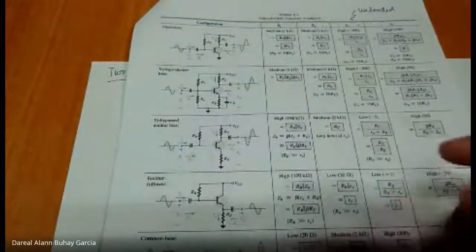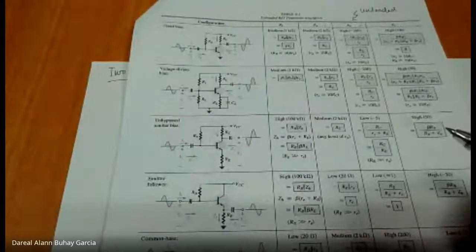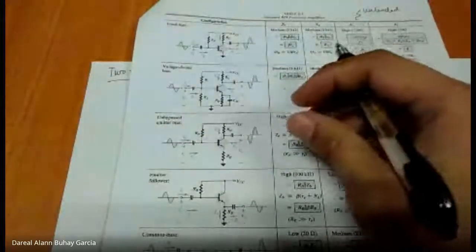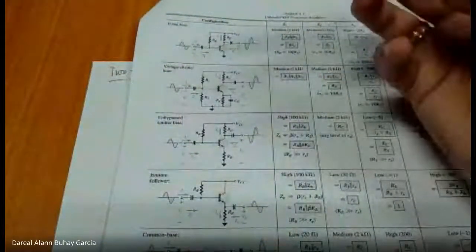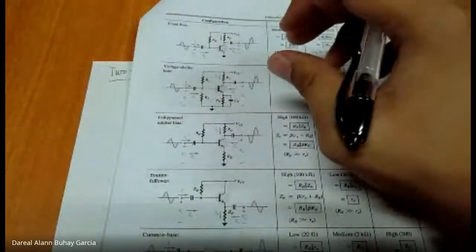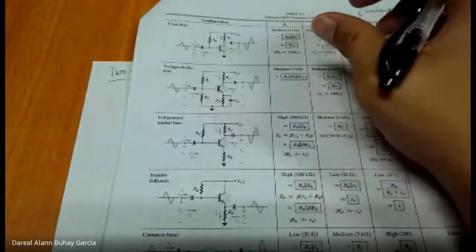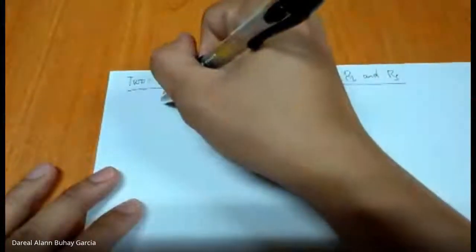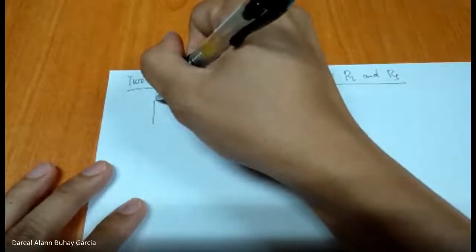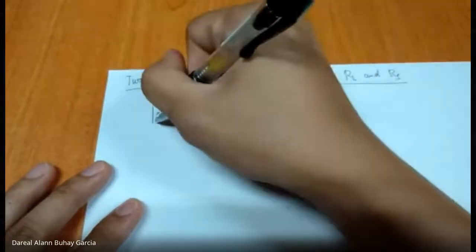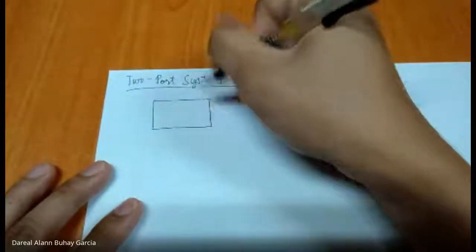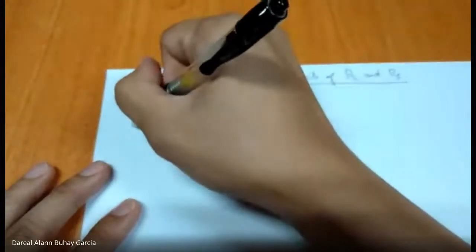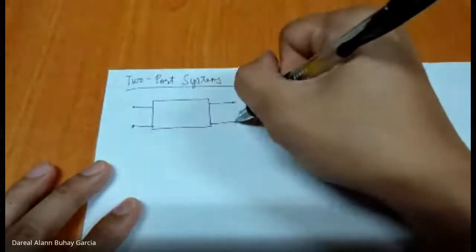It is the same mindset as in our first few meetings, when we started using a systems approach. It doesn't matter what components or circuits are inside the system, as long as the system is characterized by some parameters. The type of circuit inside is arbitrary. So, using the two-port systems approach, we always illustrate the system as a rectangular box, with an input and an output.